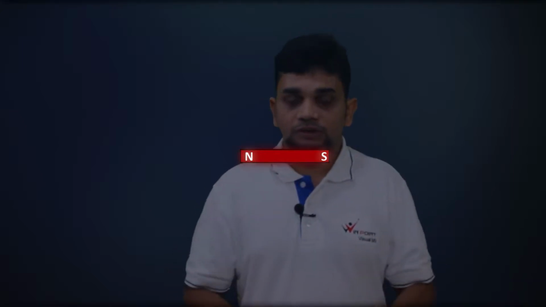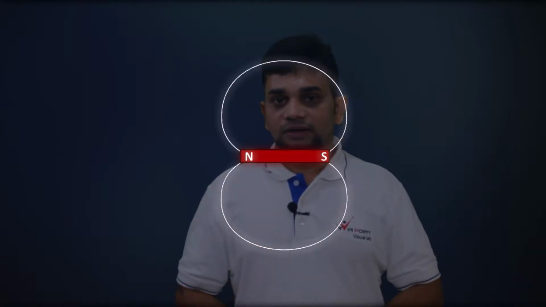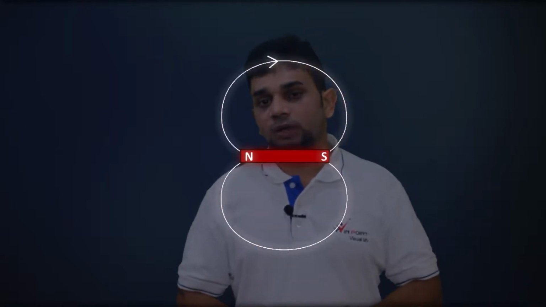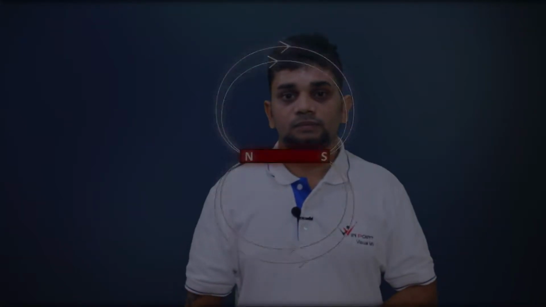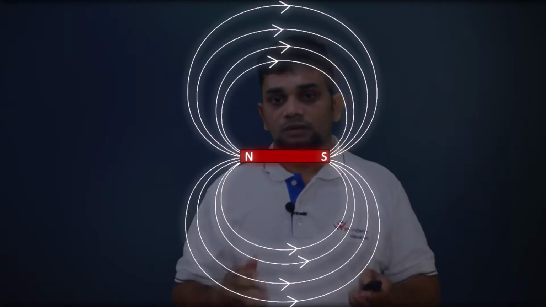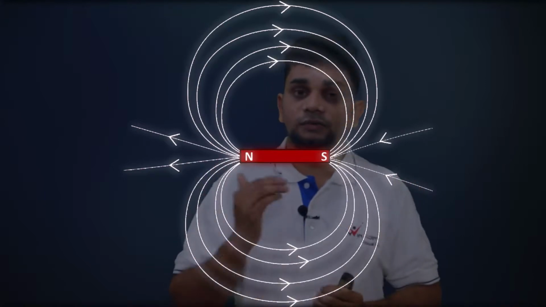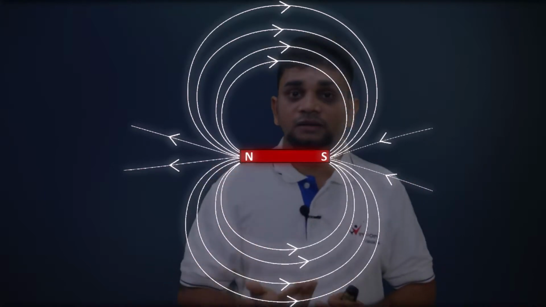We are going to draw the magnetic field lines here. Here you can see the magnetic field lines, and the direction is from north pole to south pole. It starts from the north pole and ends at the south pole. These are magnetic field lines, imaginary lines starting from the north pole and ending at the south pole.